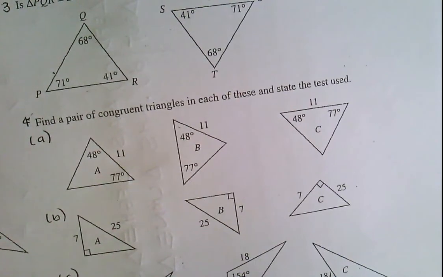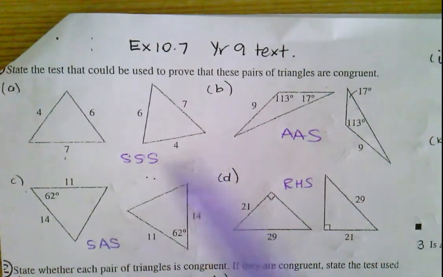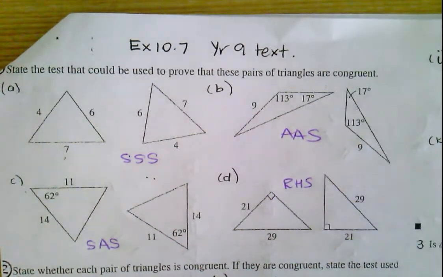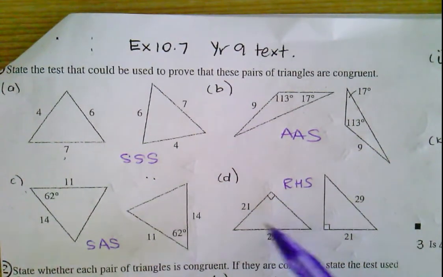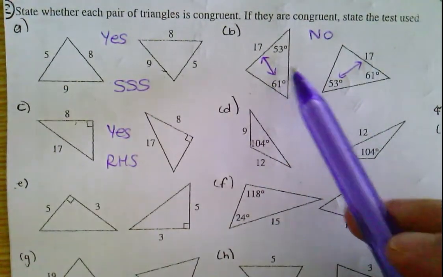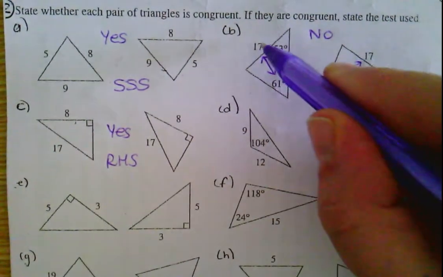You could now do pages 4 and 5 on your own. Just finding which triangles are congruent and the test, etc. 1, SSS, AAS, notice the 9 is opposite the 17 degrees, SAS and RHS, right angle, hypotenuse and side. 2, SSS. The next one, it could be AAS, but we need to check the position of the side.